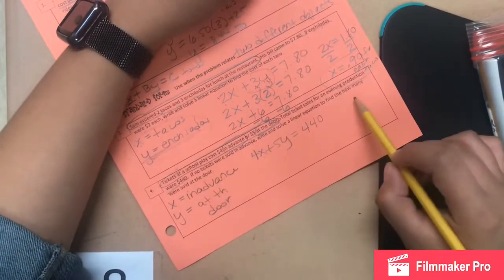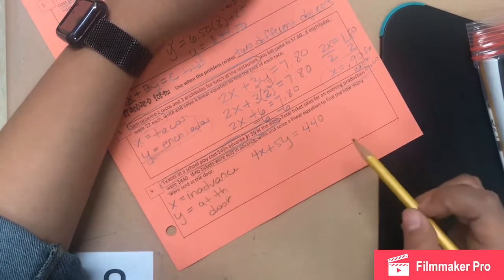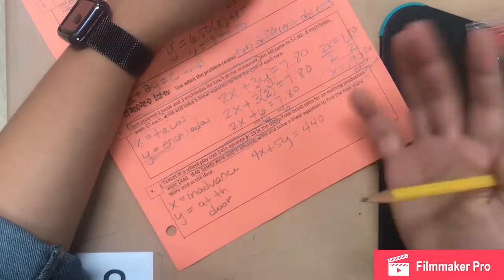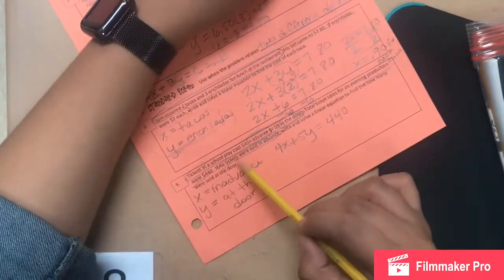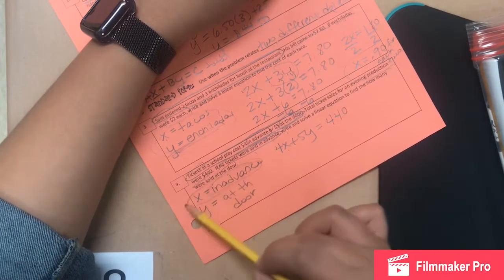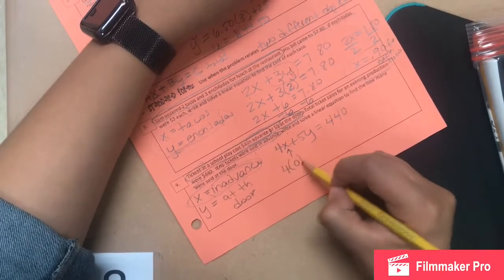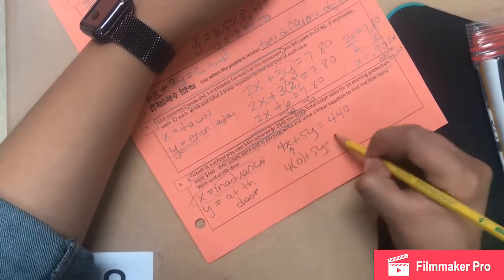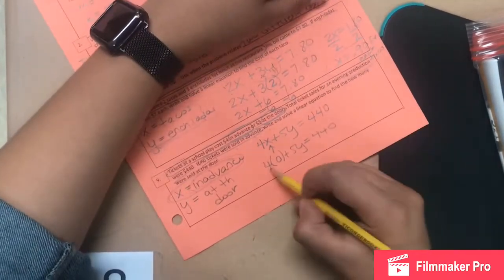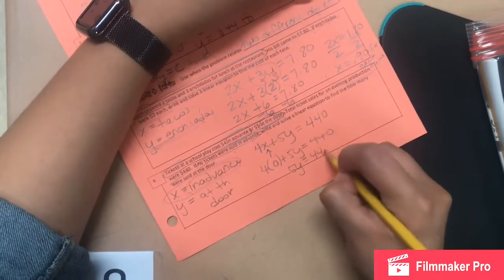They want us to solve how much it would cost for the door if no tickets were sold in advance. Okay, so no tickets means 0, but where do I put the 0? Well, it says 0 for in advance. Well, in advance we said was x. So I put 0 where x is. 4 times 0 plus 5 times y equals 440. Then I solve. 4 times 0 is 0, so it goes away. So I'm left with 5y equals 440.